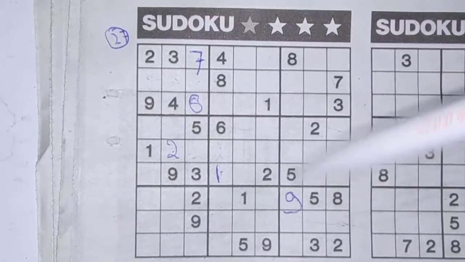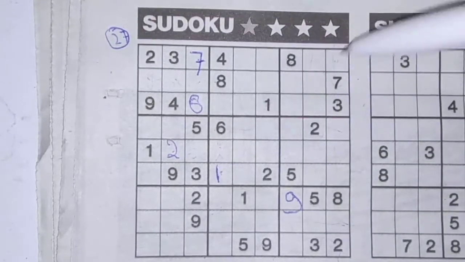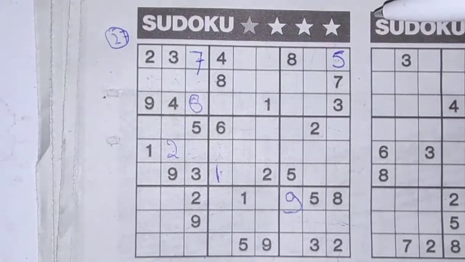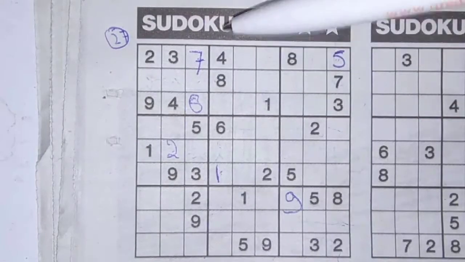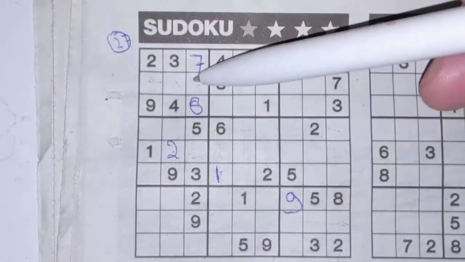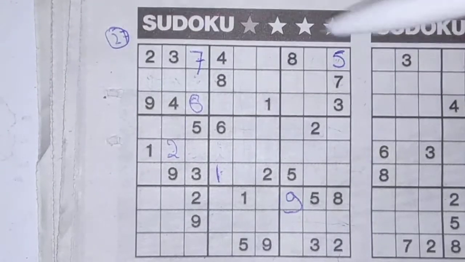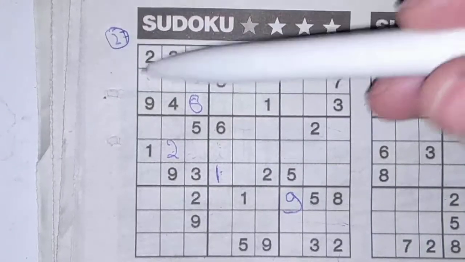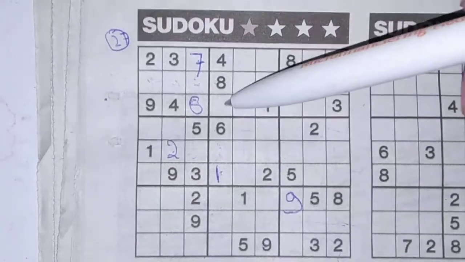The 5 in this column, the 5 in the column next. So in the last column, the only place for the 5 should be here. Yes, because I have a 5 in one of these 3 boxes. There's a 5 in the first column, first row, and a 5 in the second row in one of these 3 boxes. So in the third row, the only 2 places for the 5 should be here or there.